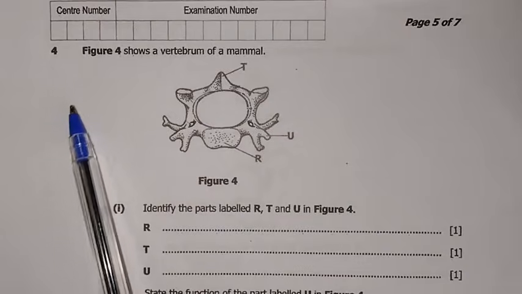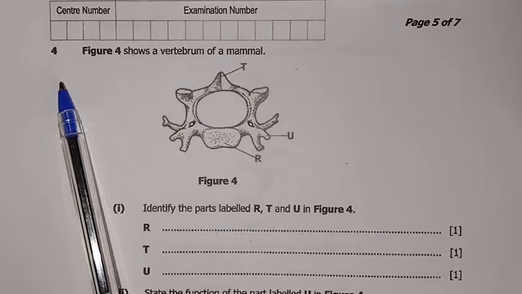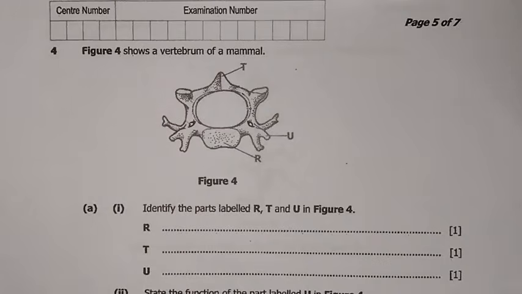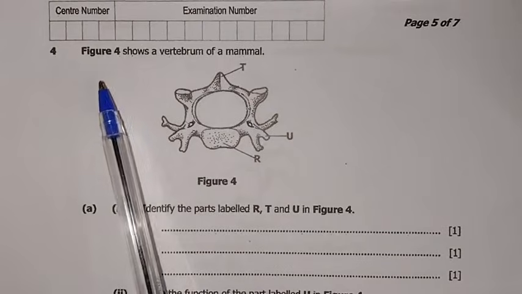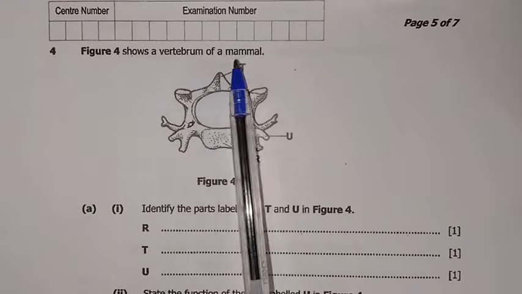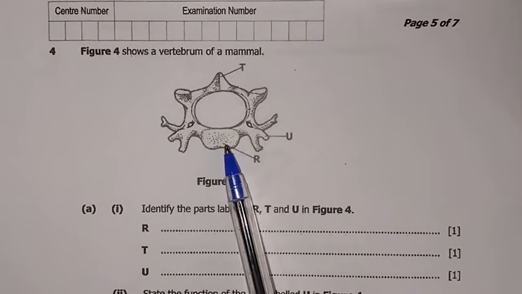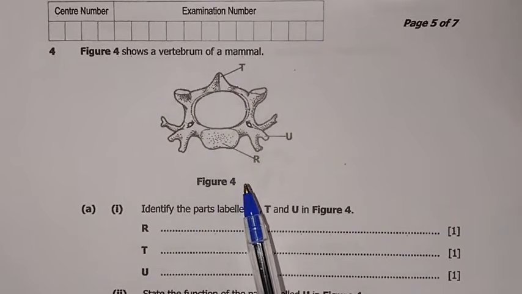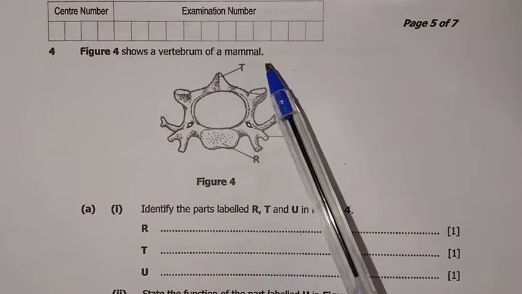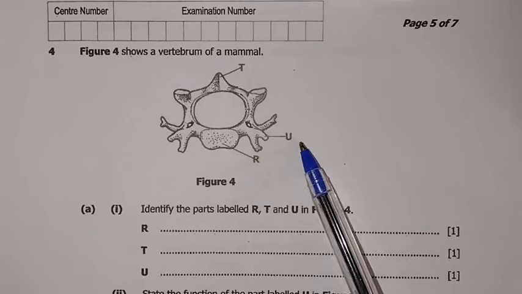So in this presentation we are going to answer question 4. This is a question that is coming from biology paper 2 for 2024 internal candidates. The question reads, figure 4 shows a vertebra of a mammal. So this is figure 4 right here, showing the vertebra of a mammal. This figure is labeled T, R, and U.